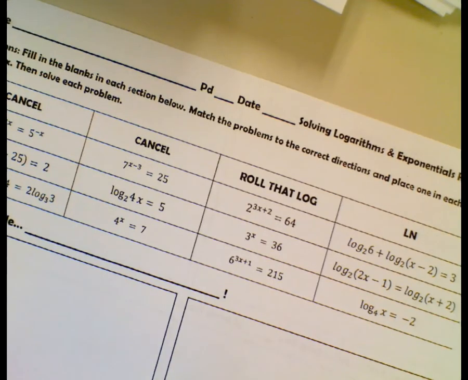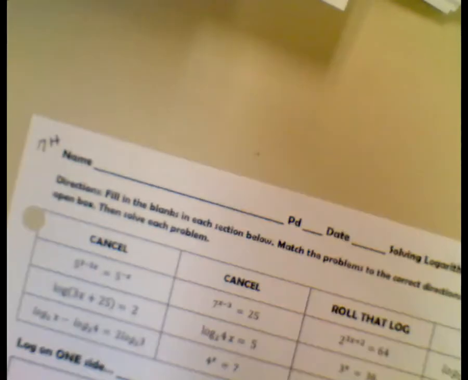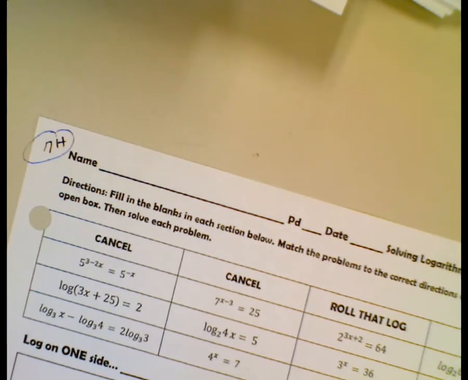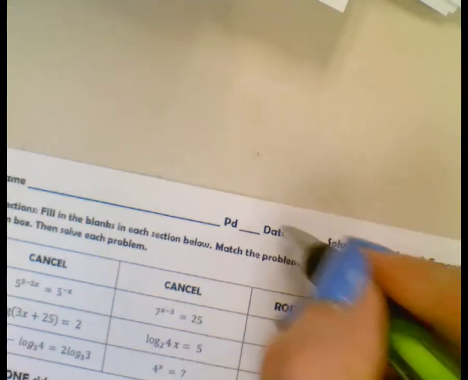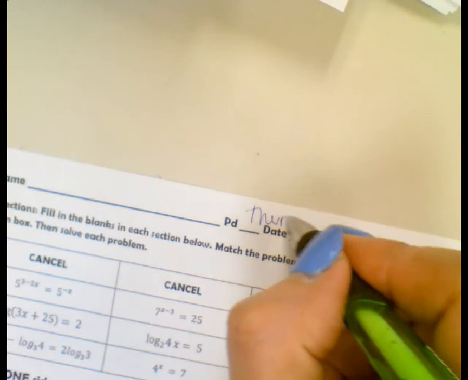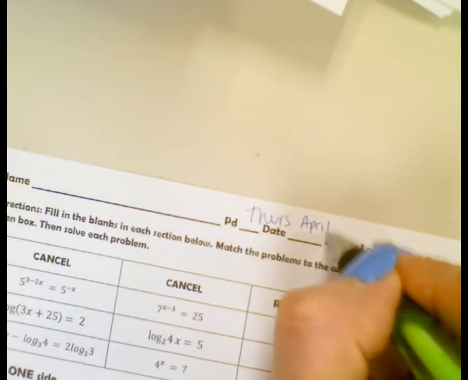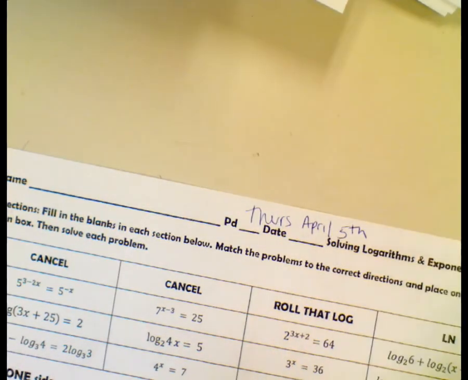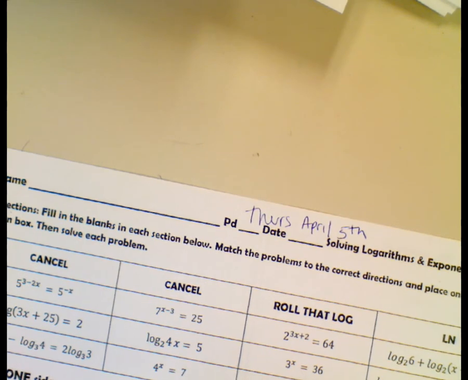Okay, no more notes. Yay, just homeworks now. 7H, homework. Today's date is Thursday, April 5th. If you were absent Wednesday, make sure you have the sub give you the notes and homework from yesterday. Watch the video. There's one video on both of them. First the notes, then the homework.